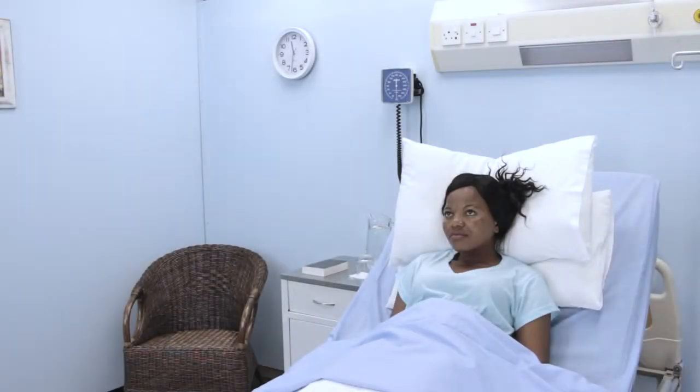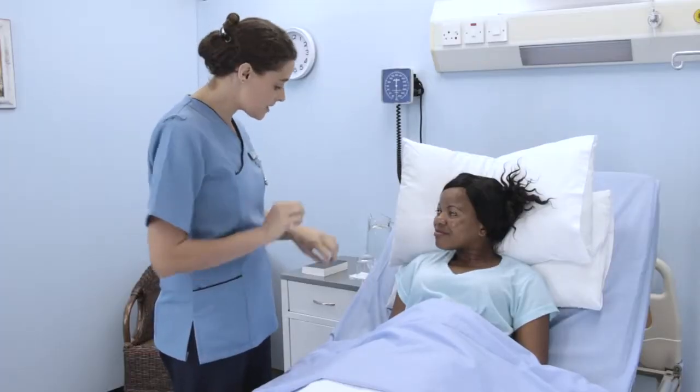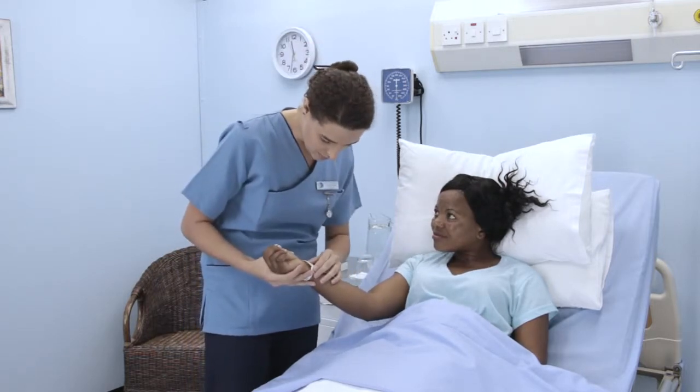Procedure. This procedure will be performed according to the nursing process. Assessment. Identify the patient. Greet the patient and introduce yourself. Ask the patient to state his or her name. Check the patient's name and identification number on the patient's identification bracelet.